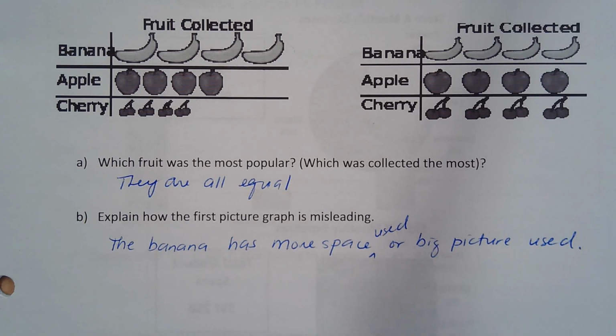So we talked about bias. We have to look at how the graphs are made. Is the graph truncated? Does it start with 0 or not start with 0?